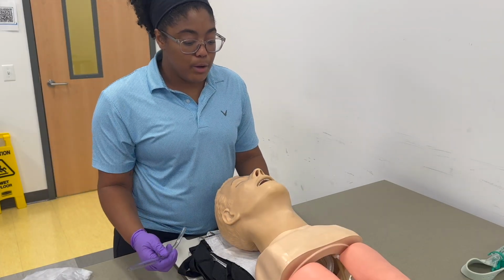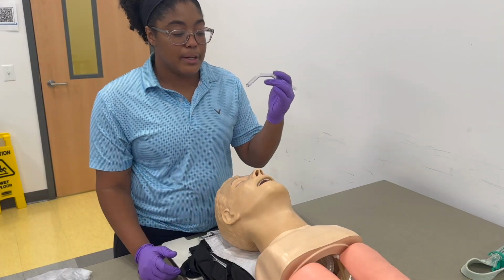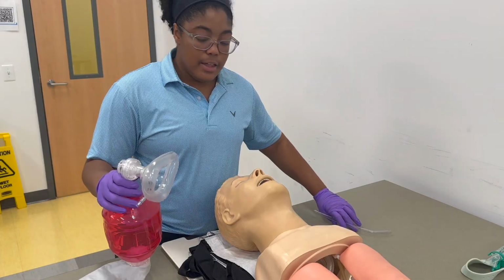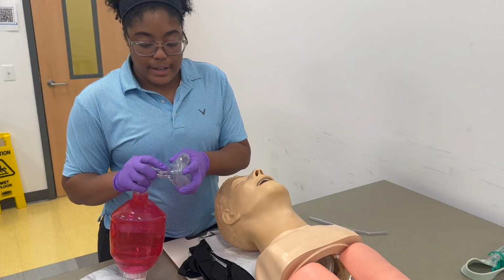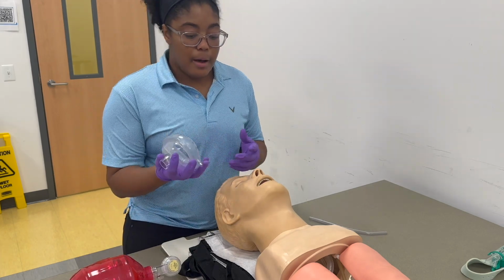So once you have the patient in the proper position, you have all your supplies. Again, like we said with MOANS, you want to make sure there's no obstruction, so no secretions, anything like that. If you do, you want to make sure that you have your suction on hand. You can suction anything out. Then when you go to use your BVM, you want to make sure that you have a good mask seal.